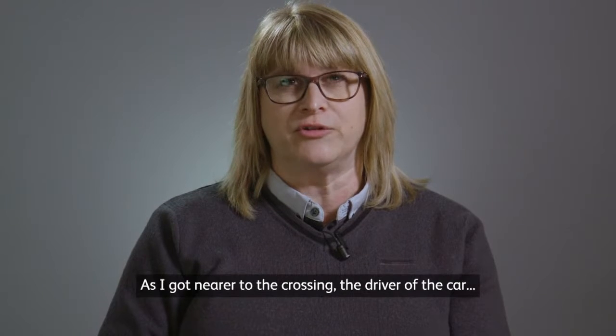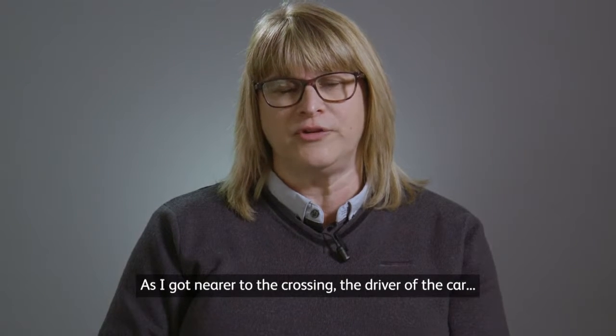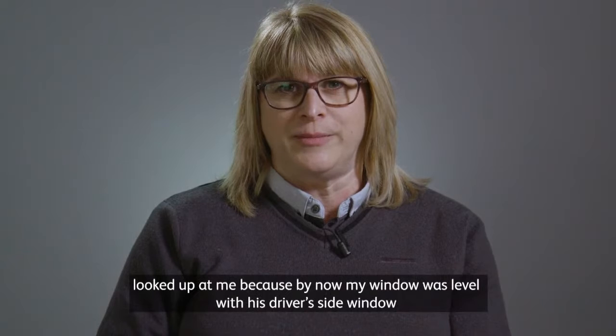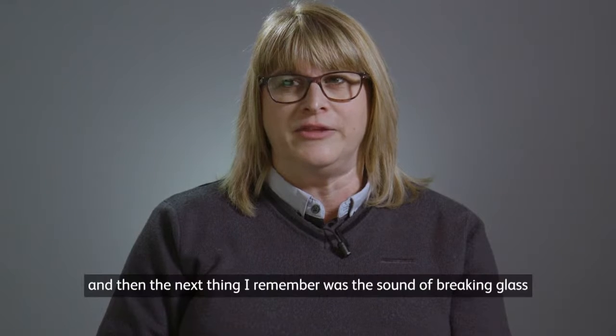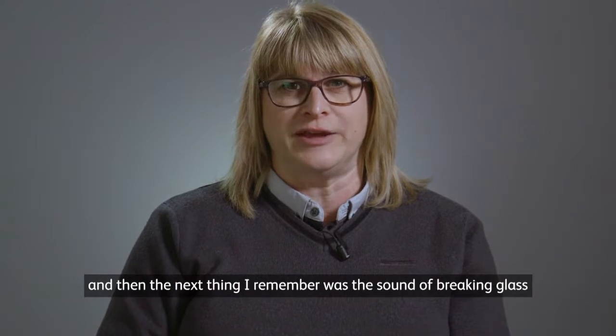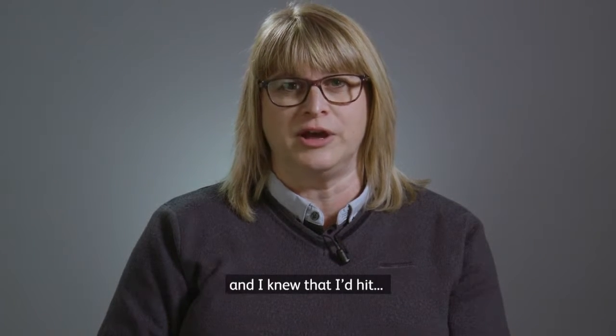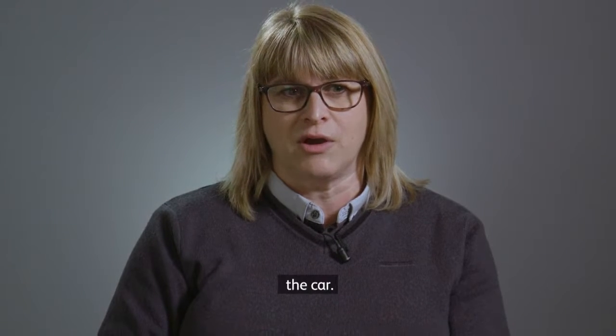As I got nearer to the crossing, the driver of the car looked up at me because by now my window was level with his driver's side window. And then the next thing I remember was the sound of breaking glass, and I knew that I'd hit the car.